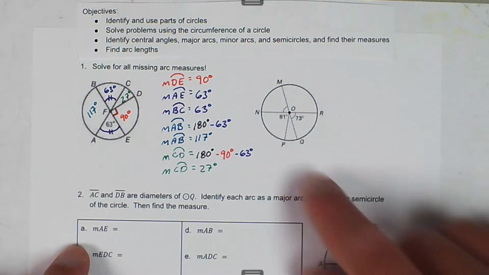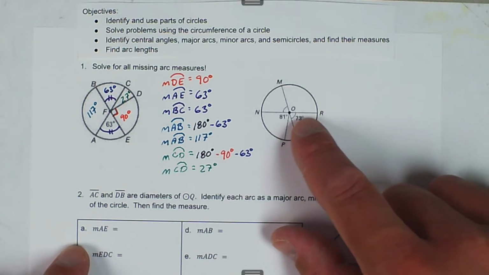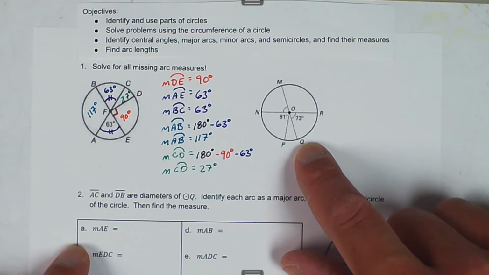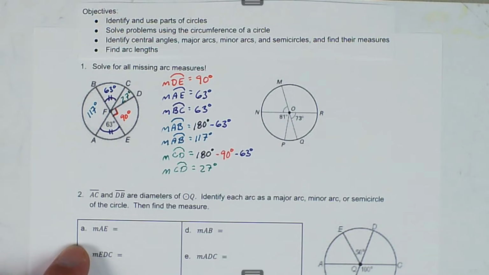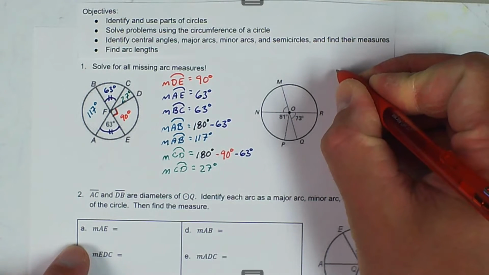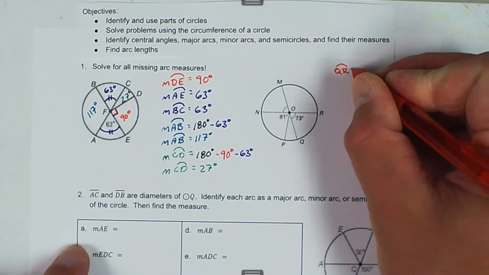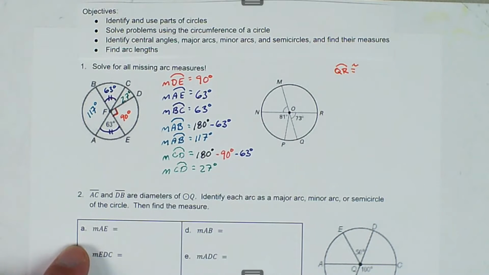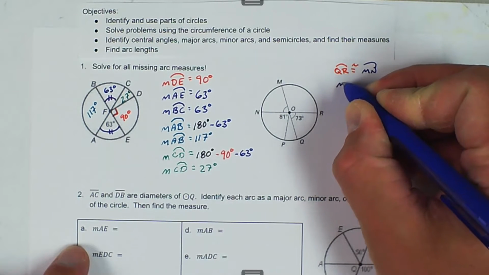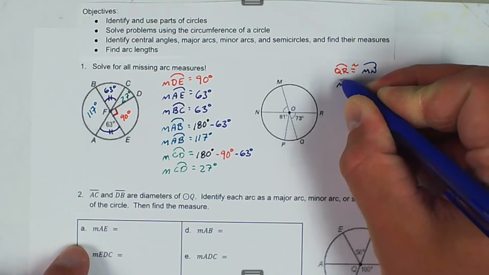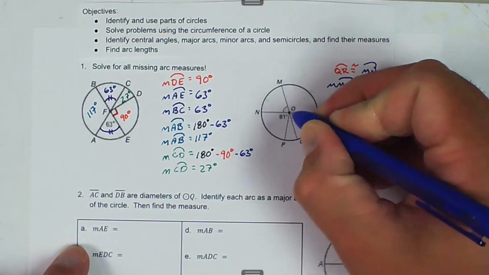We also know that because of vertical angles, ROQ is congruent to NOM. So we can say QR is congruent to MN. So then we know arc MN is equal to 73 degrees.